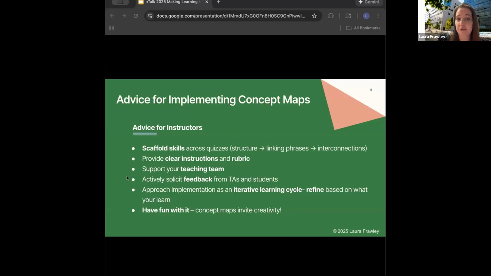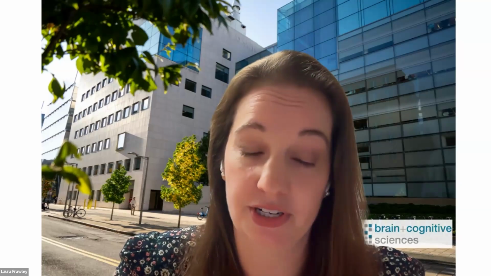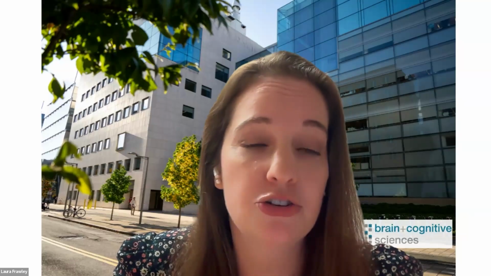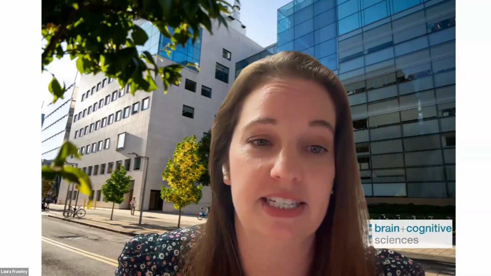Actively solicit feedback from both TAs and students. Their insights are going to show you what's working and where students may be struggling. Don't expect the first run or the second run to be perfect. Treat implementation as an iterative learning cycle. Make adjustments as you learn, even mid-semester. And then finally, have fun with it. Concept maps invite creativity, and it's genuinely enjoyable to see the different ways students organize and synthesize ideas.